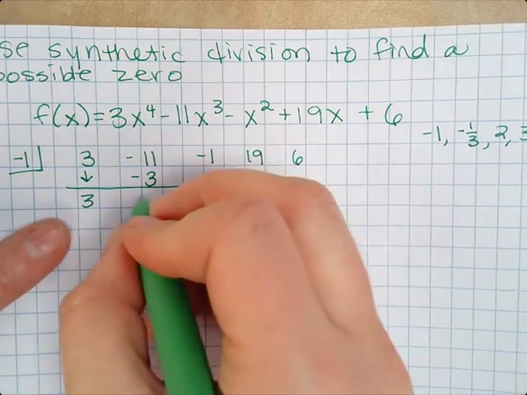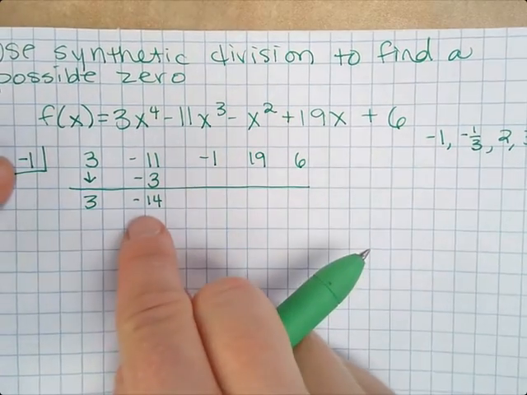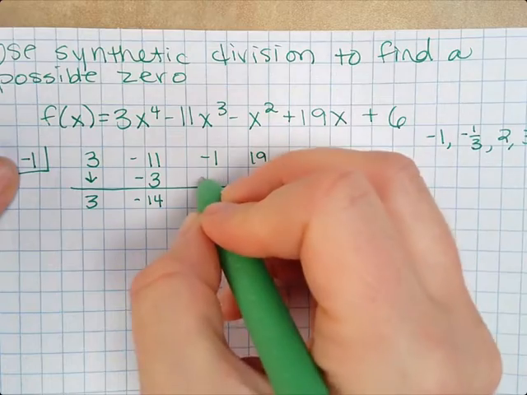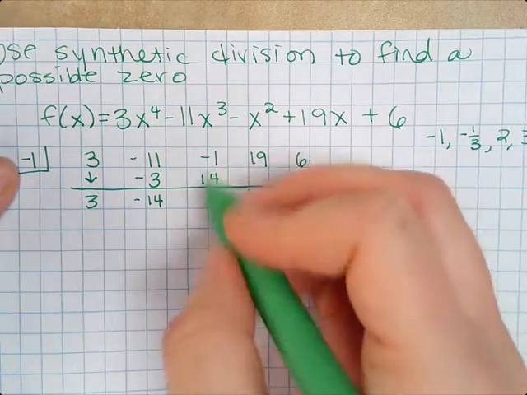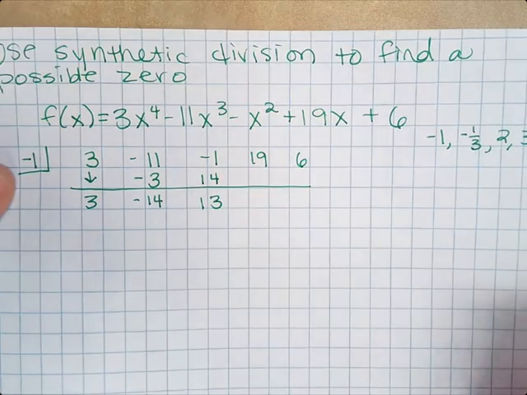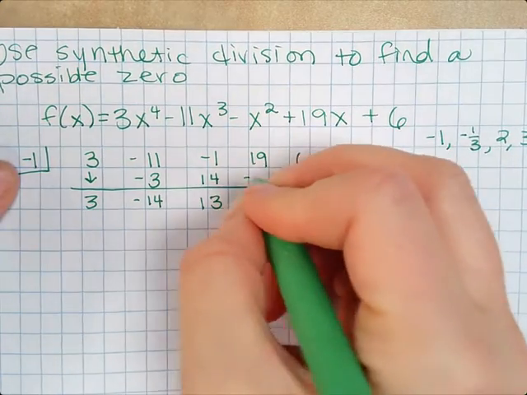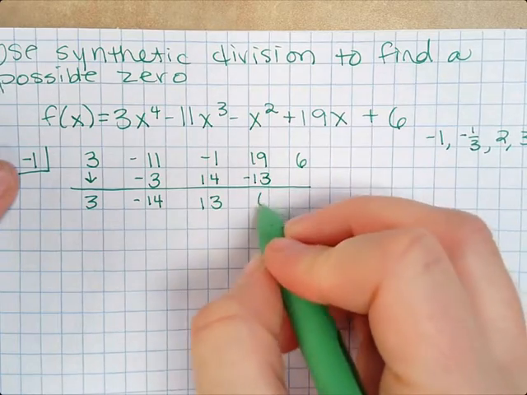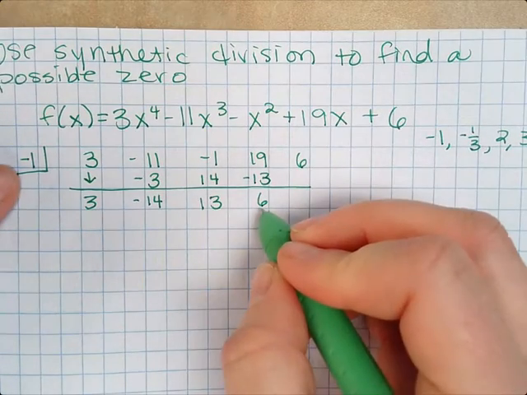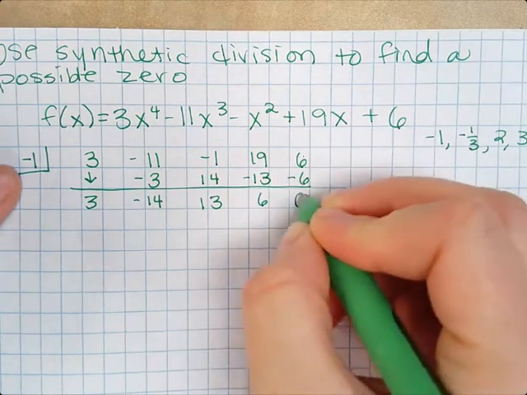and then add those together. -1 times -14, add those together. -1 times 13, add those together. -1 times 6, it's -6, add those together, 0.